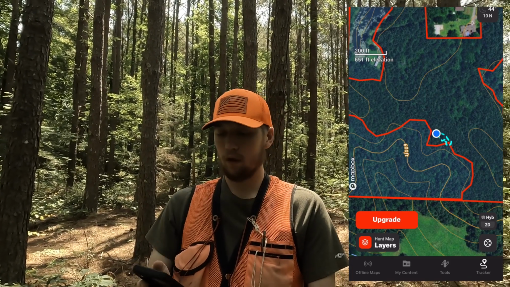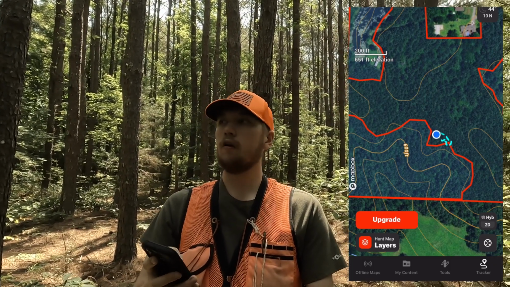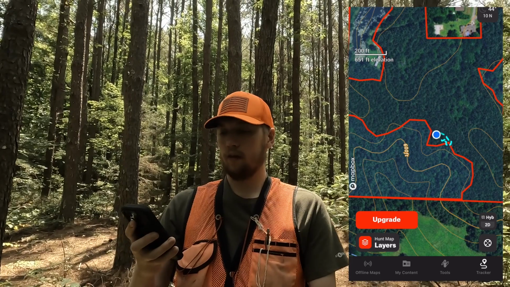So we're going to go through, I'm going to do a similar function. We're going to be using the map tracking feature, and we'll track the road back out to the pond, and that way we kind of have this area a little bit mapped out and we know where to follow to see what we need to do.